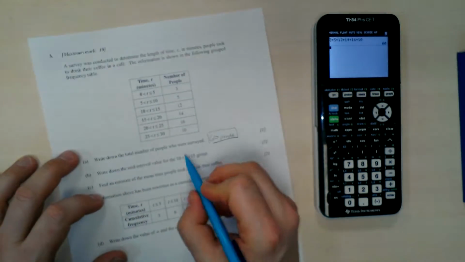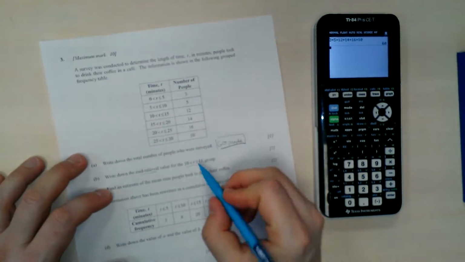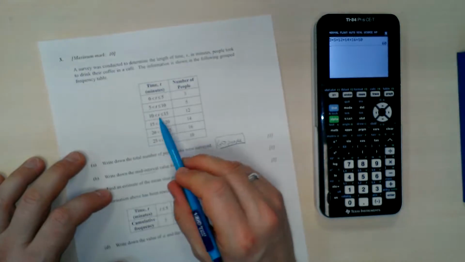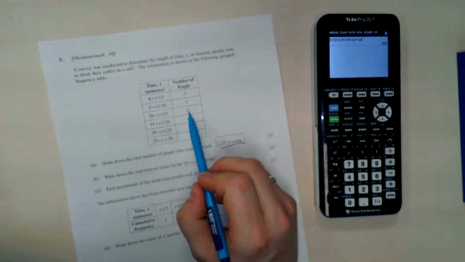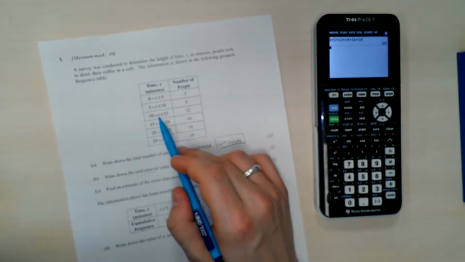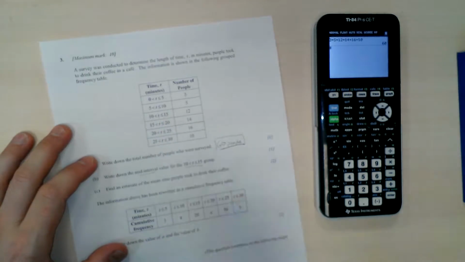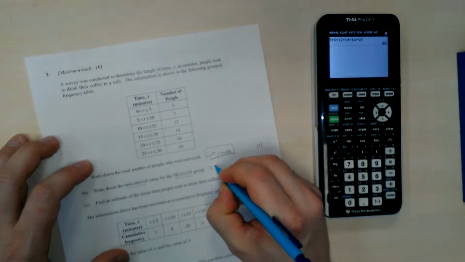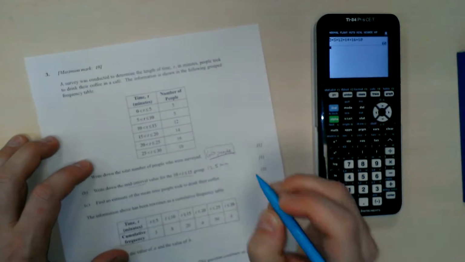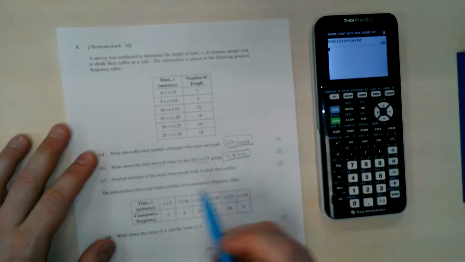Write down the mid-interval value for 10 to 15. The mid-interval value is the time we assume each person in the group took. So here we have 10 to 15. We say 12 people took between 10 and 15 minutes. We don't know exactly how much time each person took, so we assume it's the middle value, the mean or median in this case, and that would be 12.5. You add these two numbers together, divide by 2. So that would be the assumed time, where we call that the mid-interval.